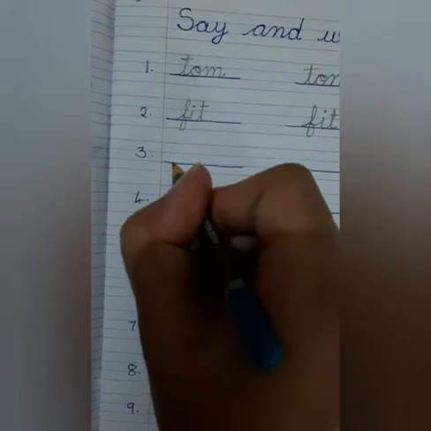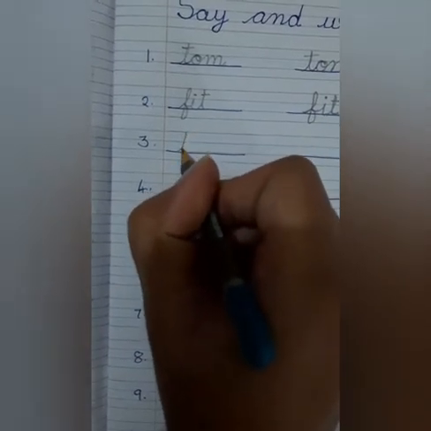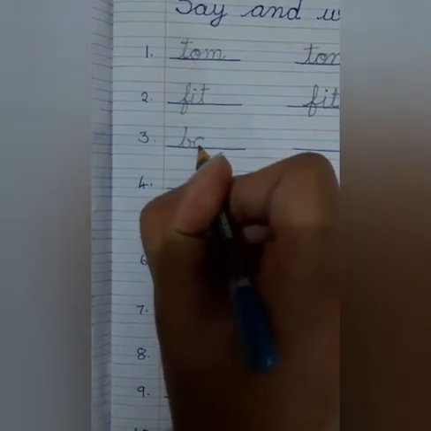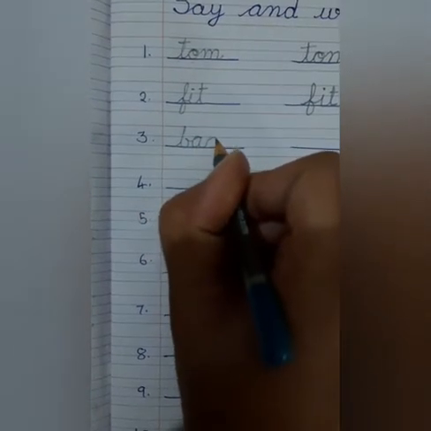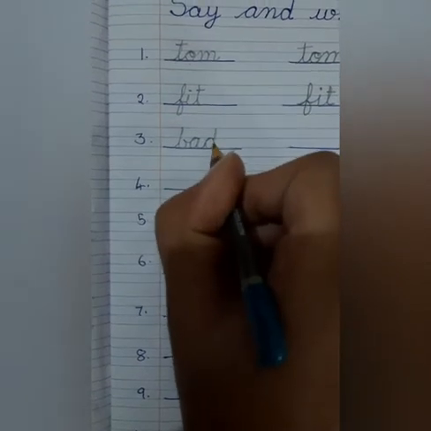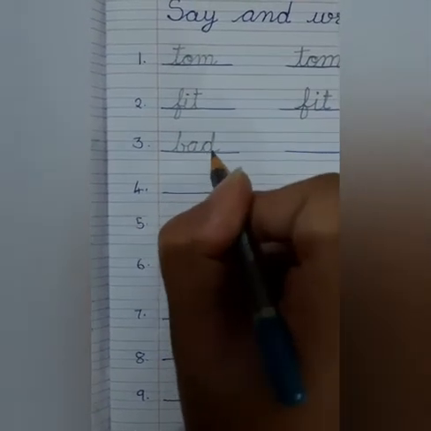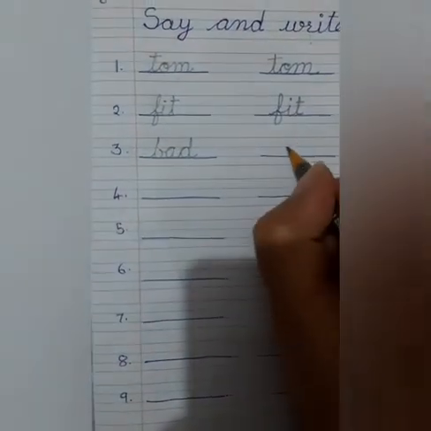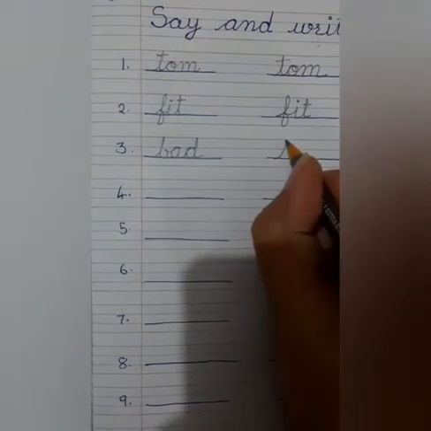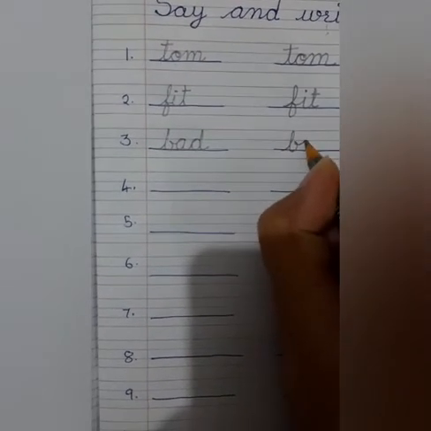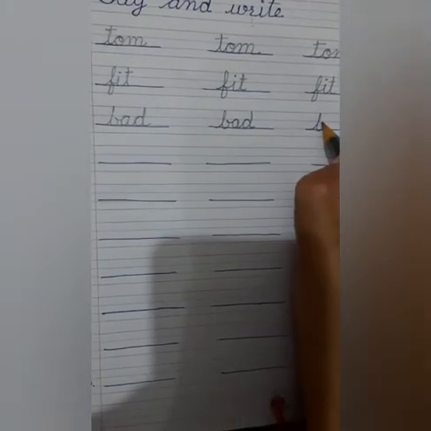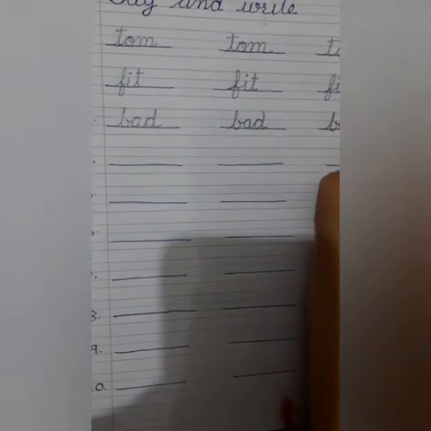For B, I will use B. Then for A. For D. B-A-D, bad. I will write it again. B-A-D, bad.